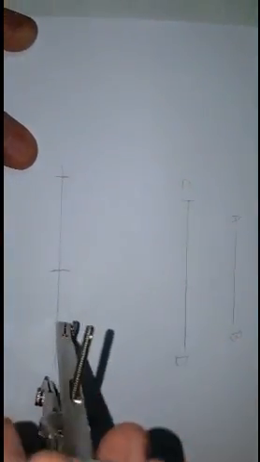So going back to our construction of a perpendicular line to a point on a line, we do that first, if you remember.